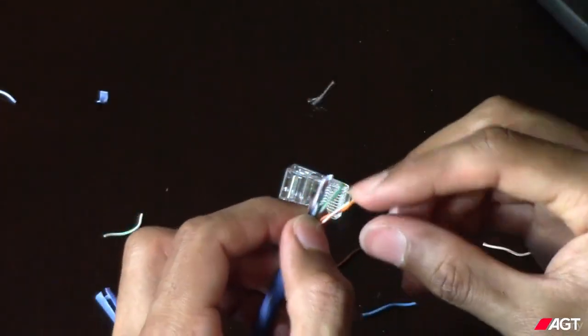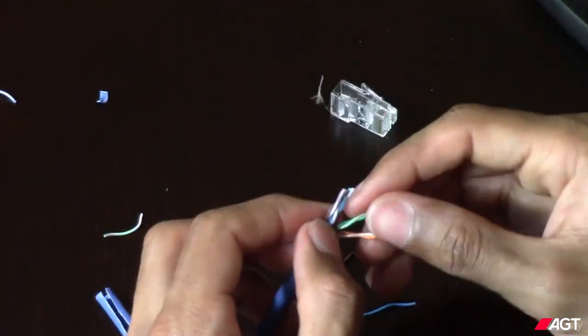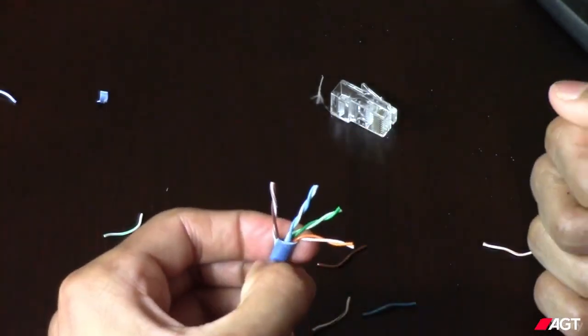Let me pause right here and mention that with Cat 6 cables, you want the plastic rod in the middle to end exactly where the sheath ends. So, right here. You don't want any plastic rod sticking out past the sheath. And since the sheath will be covered by the connector, the plastic rod shouldn't be exposed either.